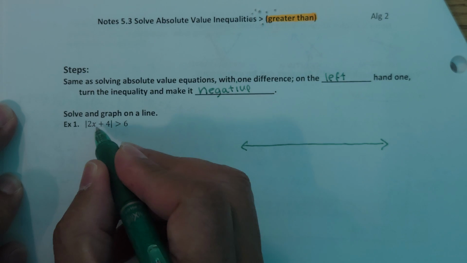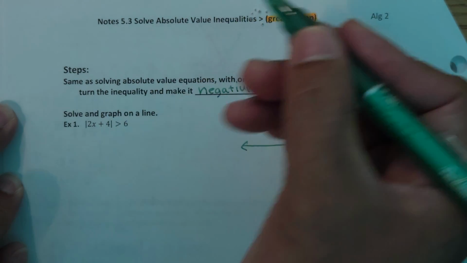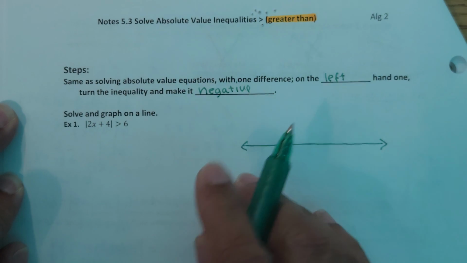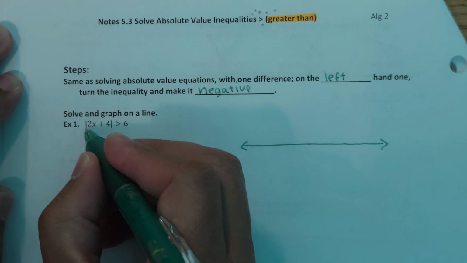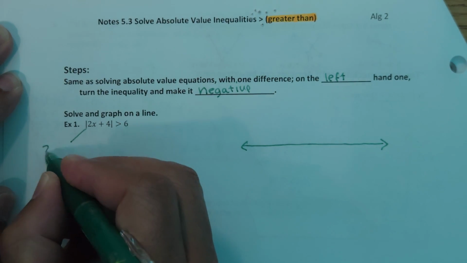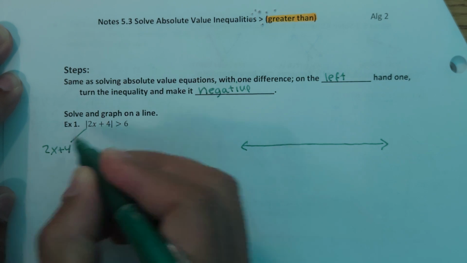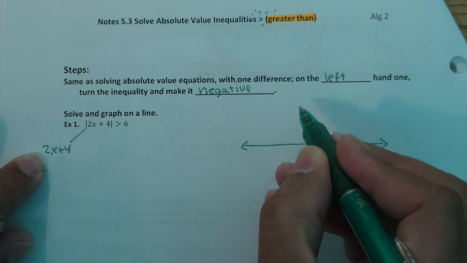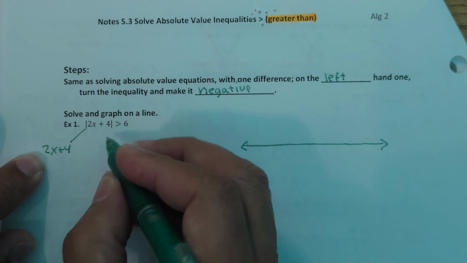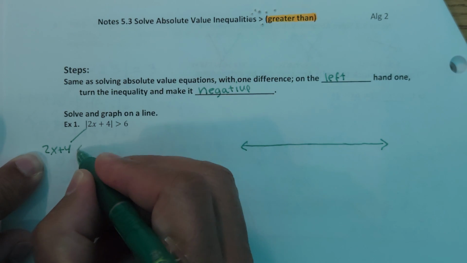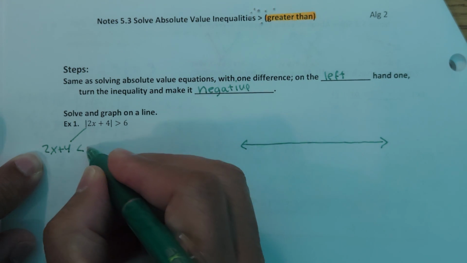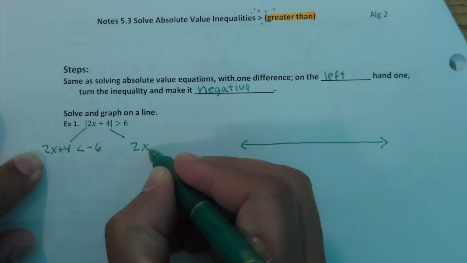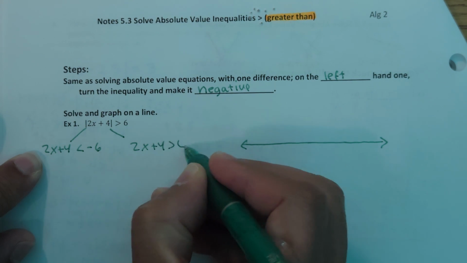Since the absolute value is isolated, you still have to follow those steps. You have to isolate the absolute value. Once it's isolated, then you start solving. So I'm going to break this open, meaning I have 2x plus 4. Now I'm going to do the left hand one. I'm going to change the inequality: instead of greater than, it's going to be less than. Then make it negative, so that's negative 6. The other inequality is 2x plus 4 is greater than 6.